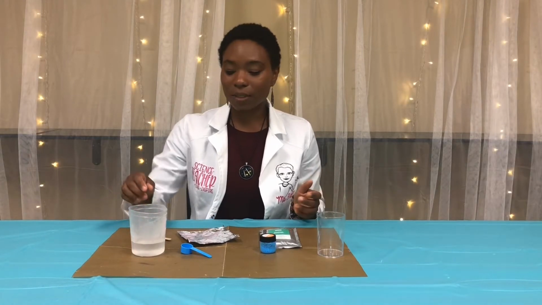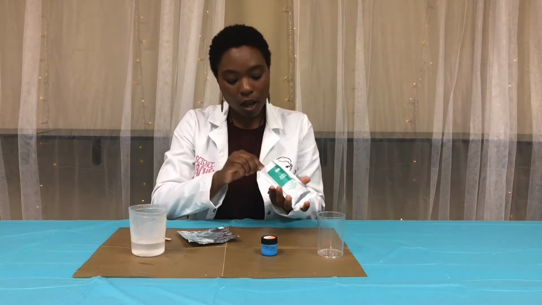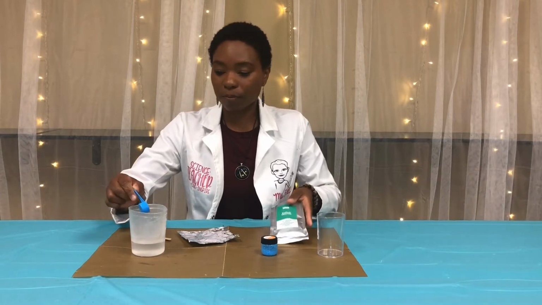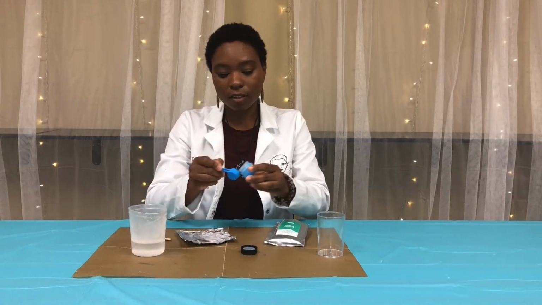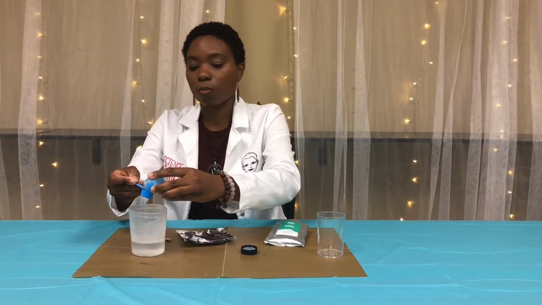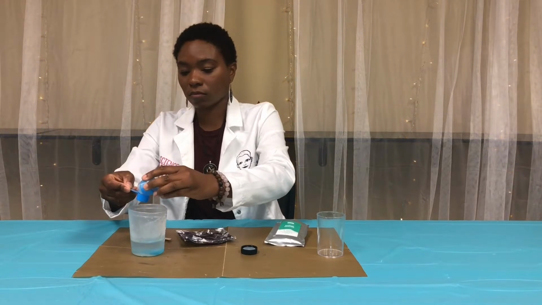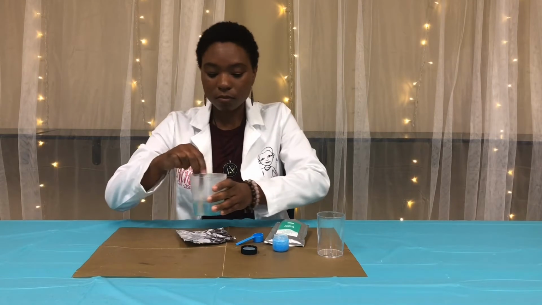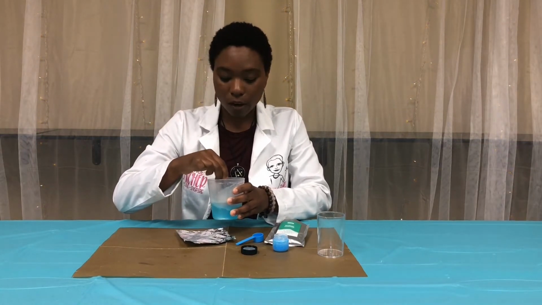The first step is to take the sodium chloride, and I want you to pour a half a scoop of sodium chloride into the warm water. Next, you're going to take a scoop of your copper sulfate and pour it into the warm water as well. Mix the solution with your stirrer, making sure that the copper sulfate and the sodium chloride are dissolving into the water.